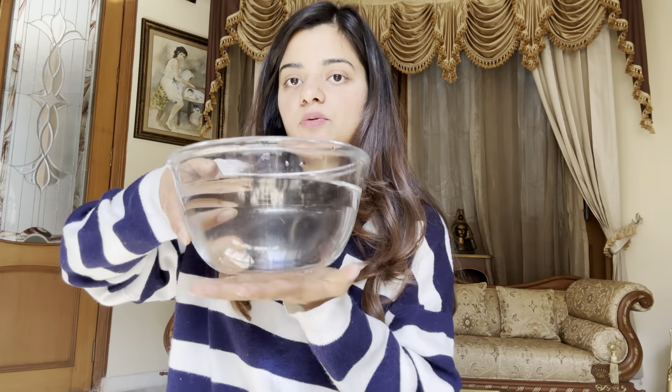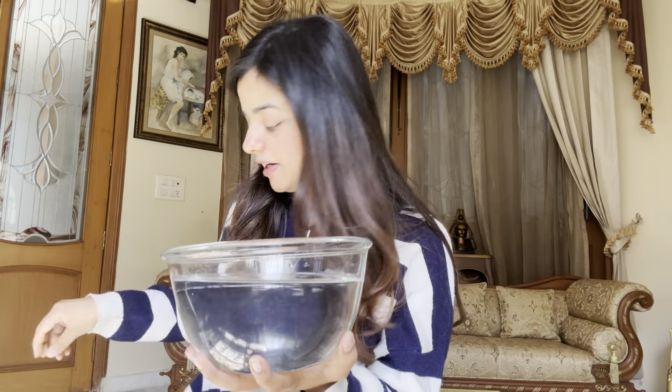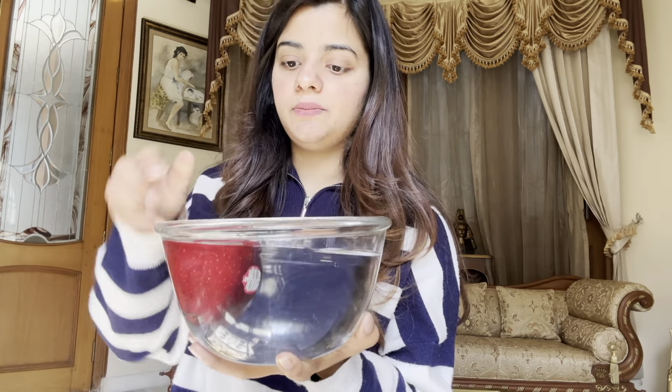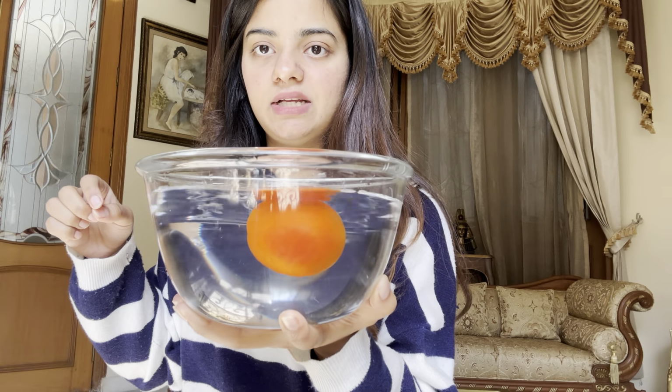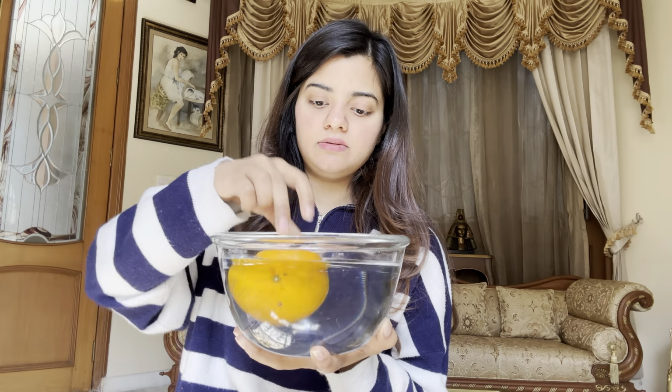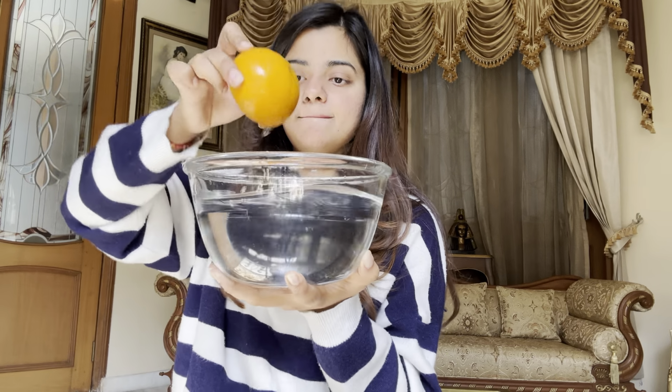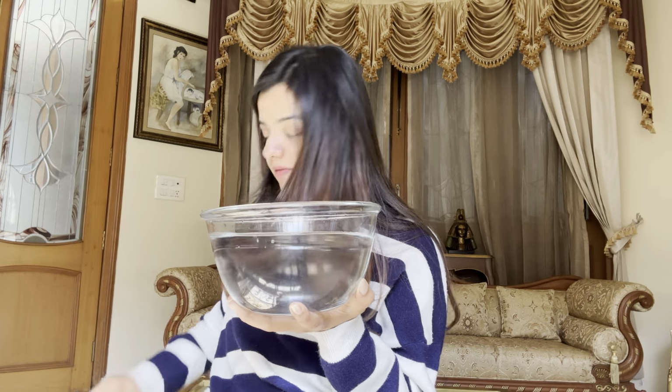I have another bowl of water. At the end of the experiment I'll tell you how you know. I have an apple. Because the bowl doesn't have that much space, I take it out. Just remember, did it sink or is it floating. I have a tomato. You can see it clearly. I have an orange. I also have a cucumber. And I have a lemon. I hope you can see it. This is the lemon.